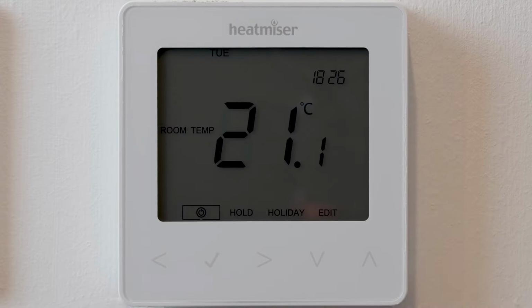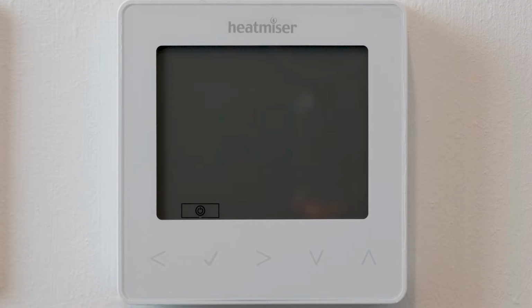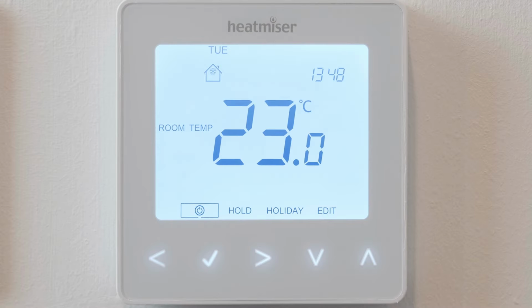To operate any unit, just put your hand nearby and it will light up. If it does not light up, check the unit is powered on by pressing the tick key. If your thermostat is in frost mode, where the heating will normally be off, the house and frost symbol will be showing. Scroll to the power icon and press the tick key to turn your thermostat on or off.